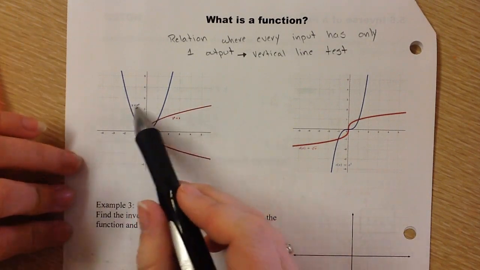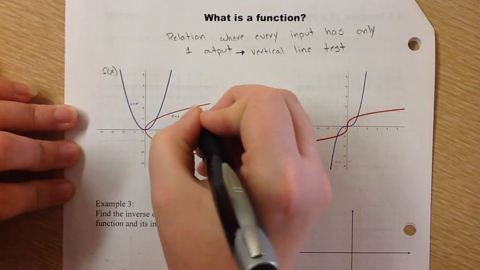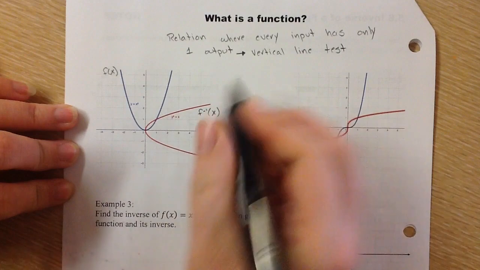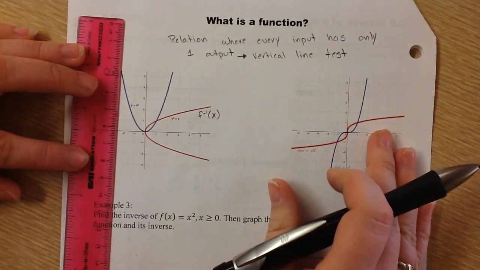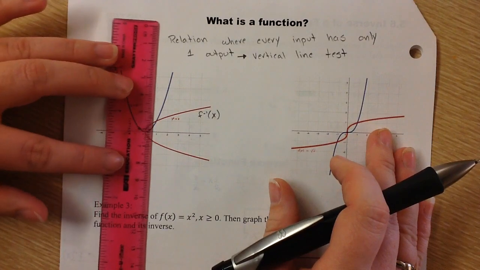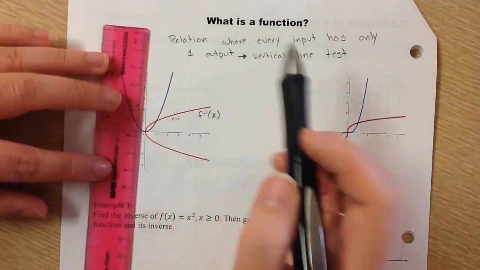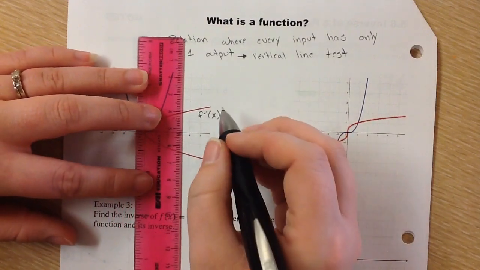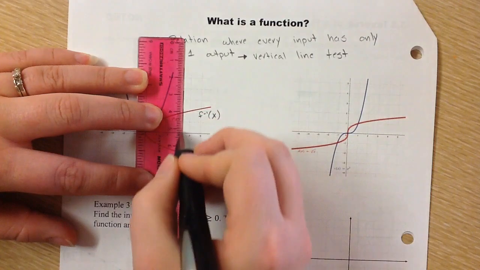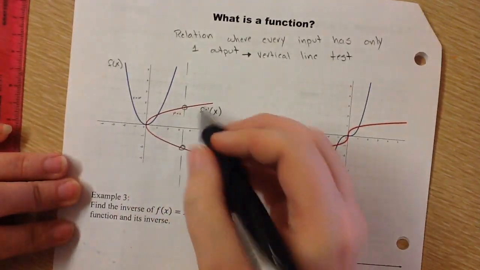So these two are in fact inverses of each other. If this is f of x, then this here would be f inverse of x. But what I want you to know is the blue passes the vertical line test. It only ever hits the one point. But what about this red? If we draw one vertical line in, on its inverse, it has two outputs for one input.